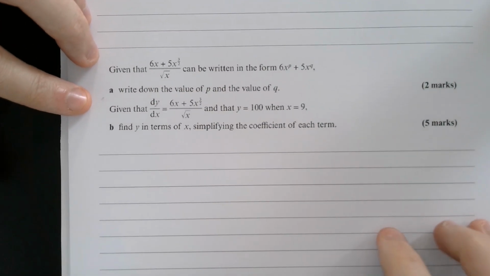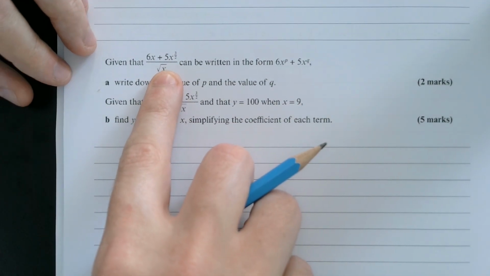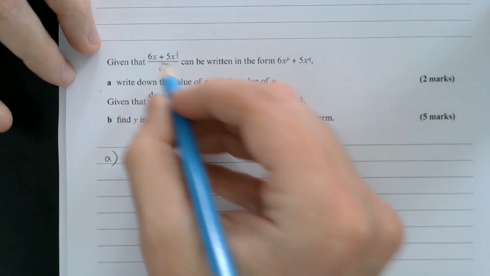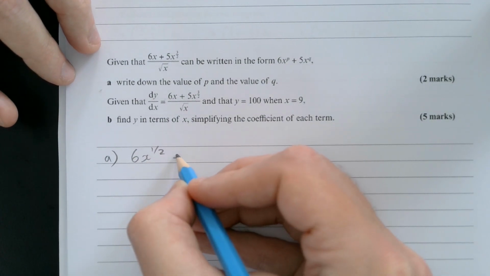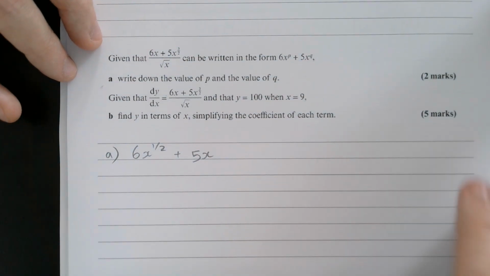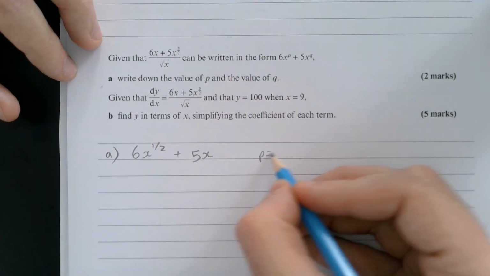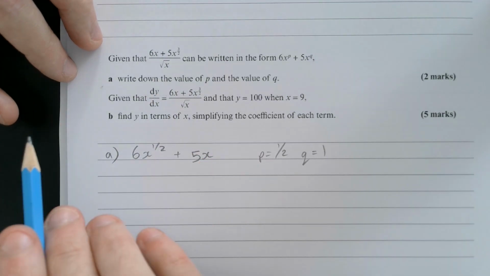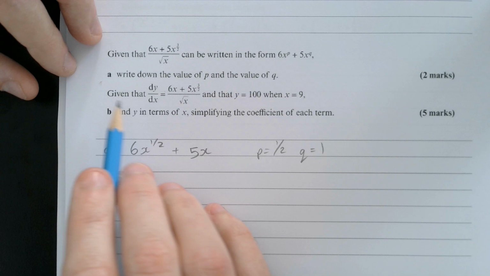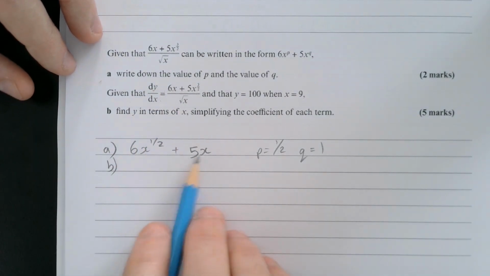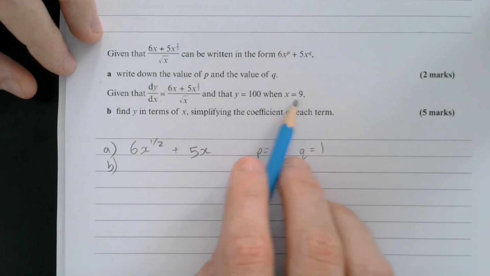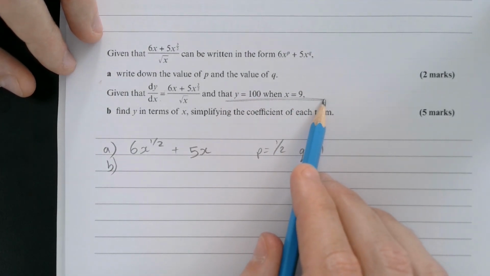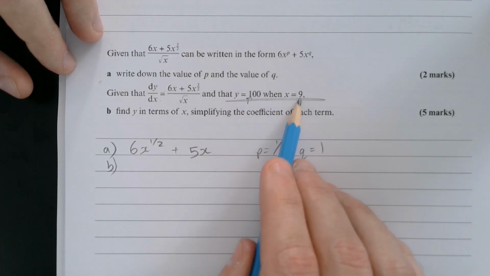This one, so first thing you should notice is that it's not in index form, so write it in index form is actually the first question. So 6x to the half plus 5x. So p is a half, q is 1. Here's just 3 over 2, subtract 1 over 2, which is 1. And then the second bit, given that the dy by dx is this, and that y is 100 when x is 9, find y in terms of x, simplifying each coefficient. So it's just another coordinate. I'm not going to bother doing it. It would just be integrating and then substitute y and x in to find c.